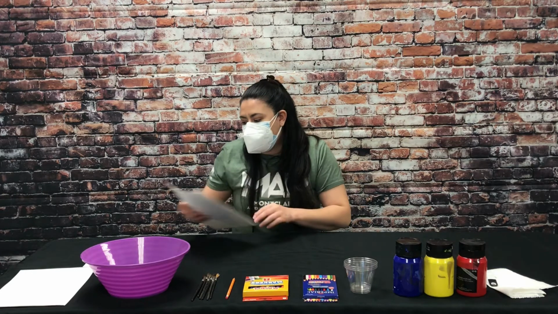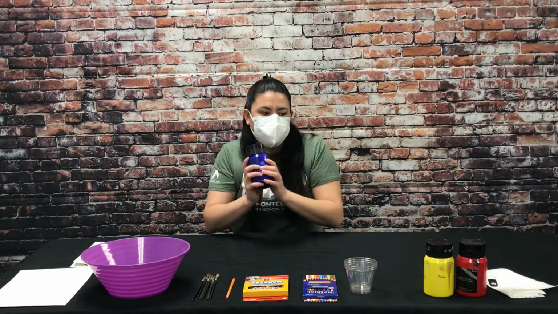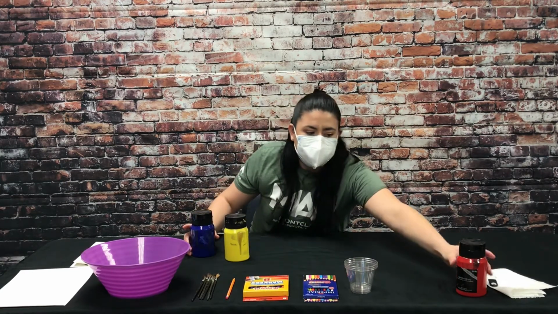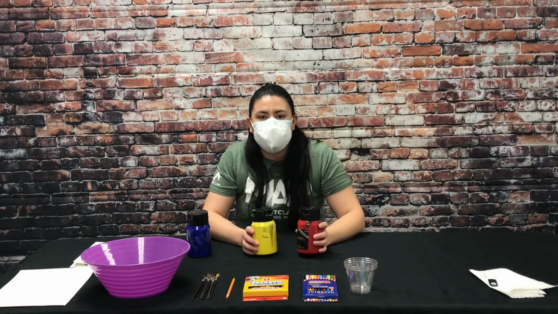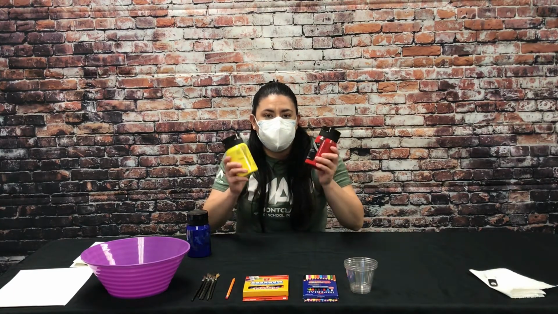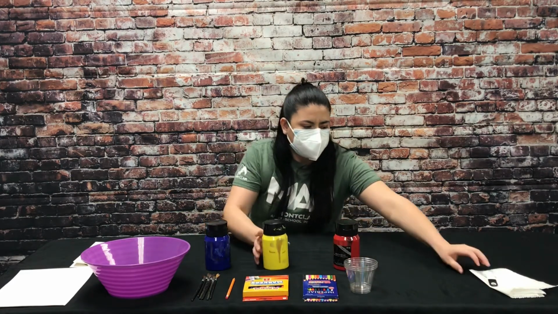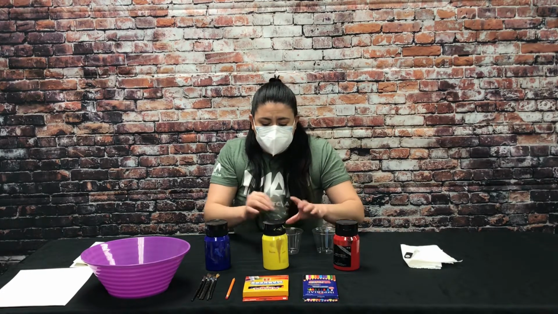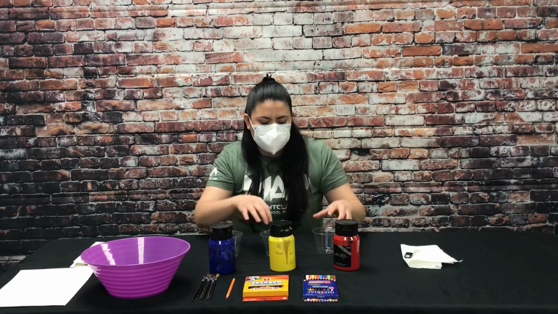We're going to grab our primary colors first. So remember, our primary colors are blue, yellow, and red. Primary means that all other colors derive or stem from these colors. We're going to grab our pot, and we're going to begin mixing our paints.